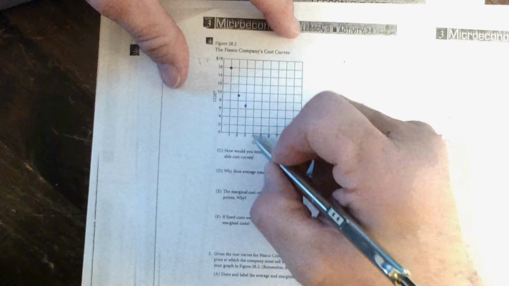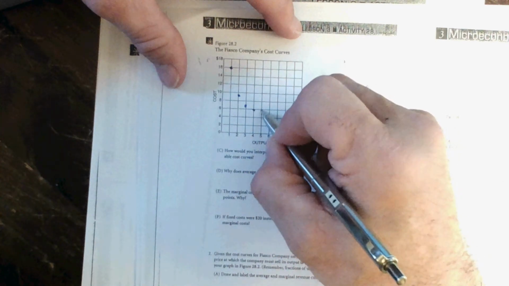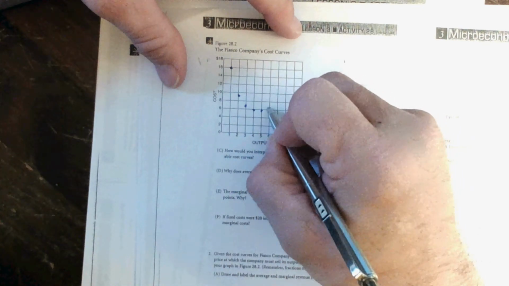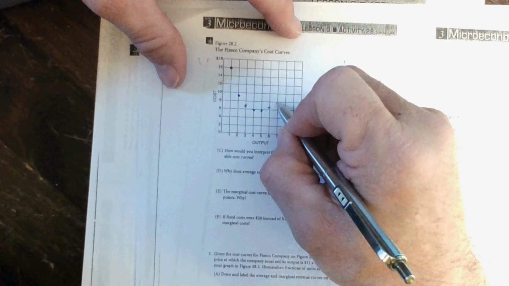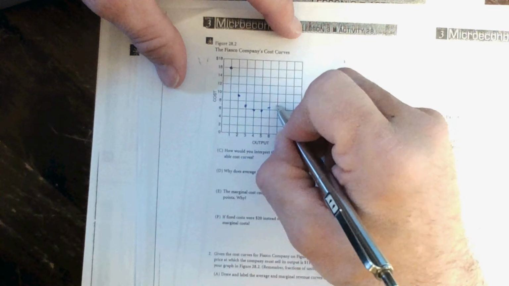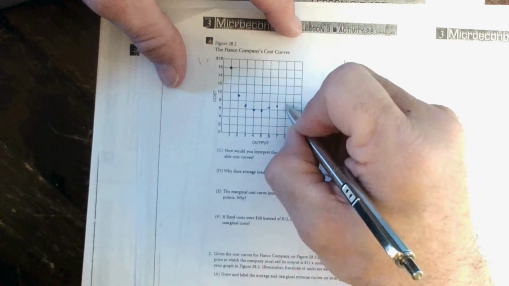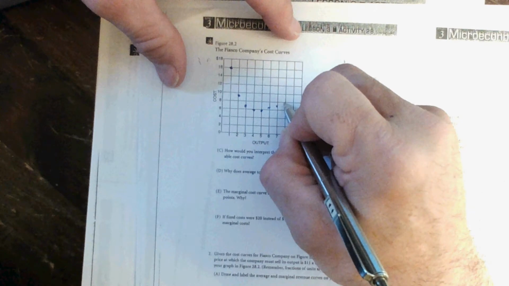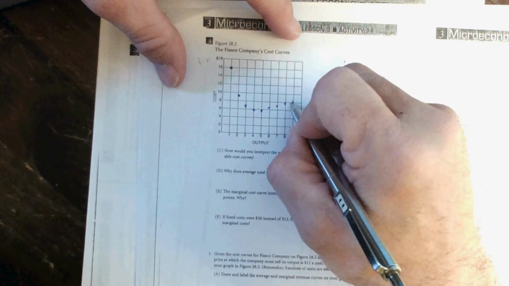So we're graphing the average total cost curve, 6 and 4, 6 and 5, 6 and a half, 7, 7 and 7. Interesting. 7.6 and 8. 8.3 and 9.